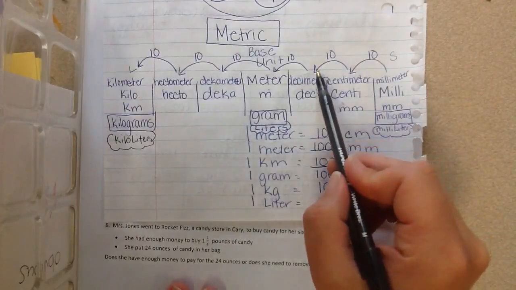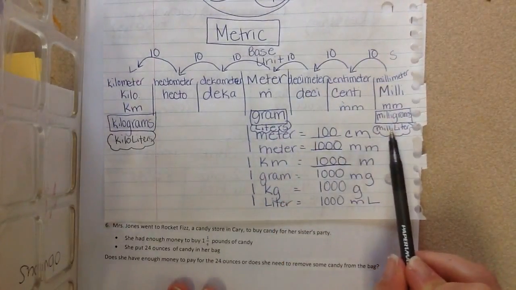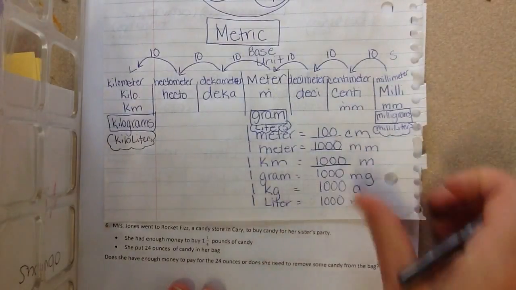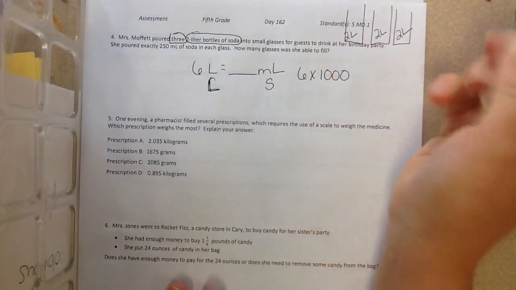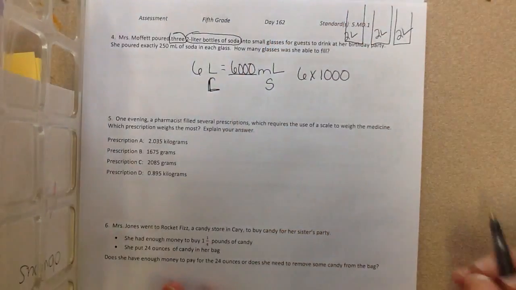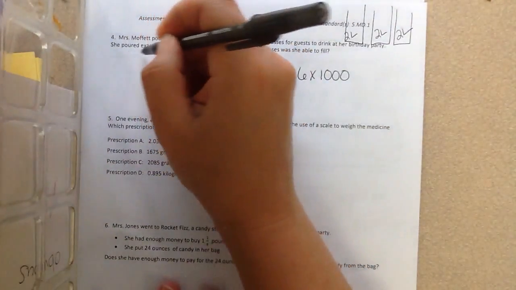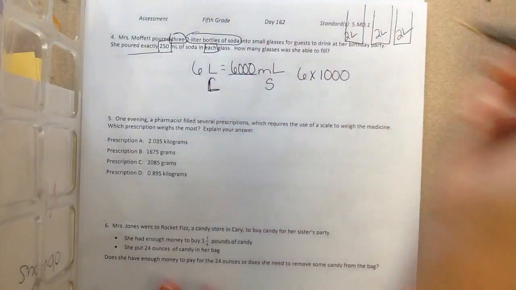10 times 10 is 100, times 10 more is 1,000. Milli means 1,000. I know there's 1,000 milliliters inside of a liter. So larger to smaller means multiply, so I'm going to multiply by 1,000. 6 times 1,000 is 6,000. So this is how many total milliliters I have.